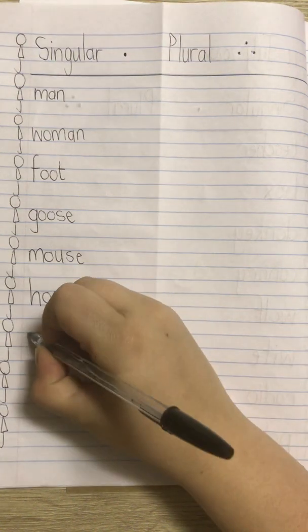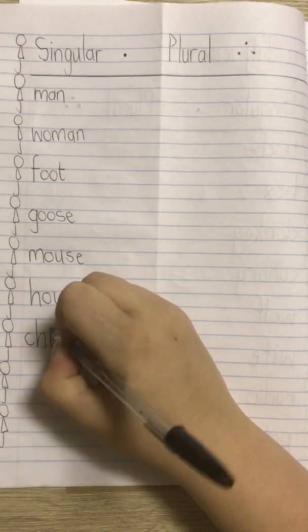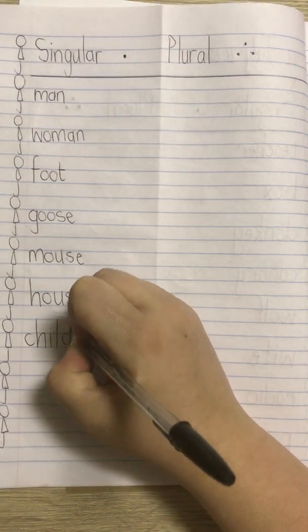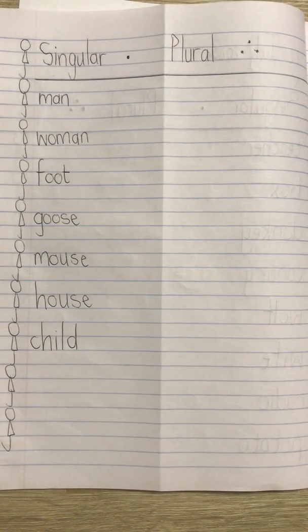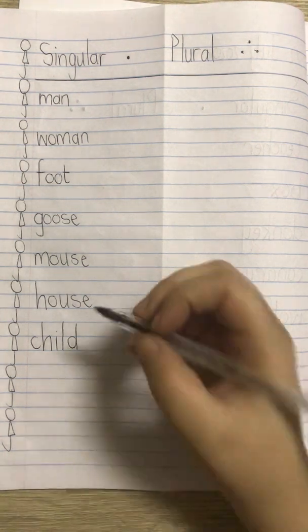Then we come to child. According to the rule, we would have to say childs. One child, many. That was one of our homework words. I think it was last week. Good.